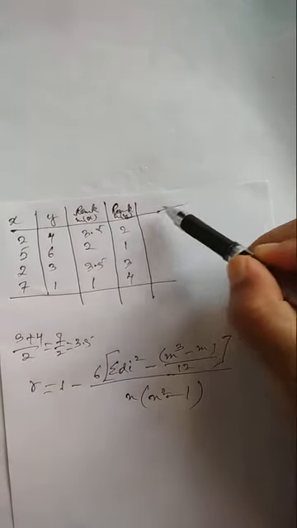Remember our formula: 1 minus 6 summation di square plus m cubed minus m by 12, divided by n square minus 1. Now that we have the rank in x and rank in y, we can find di.